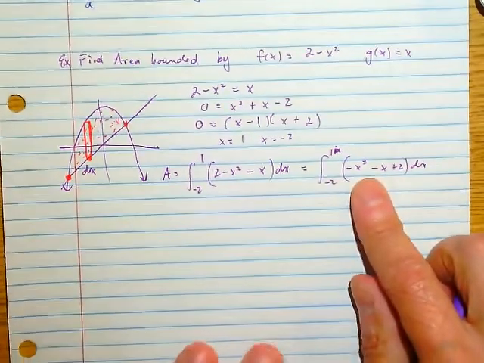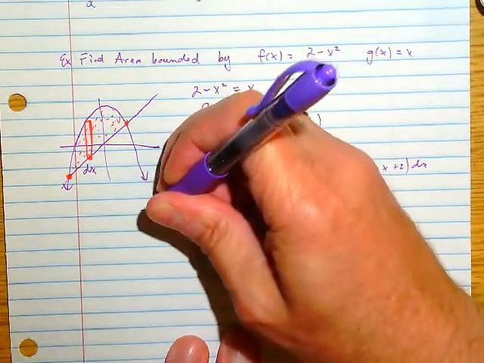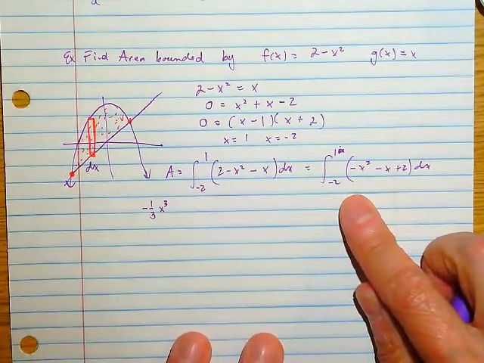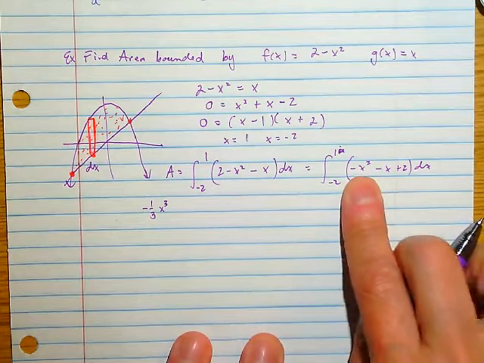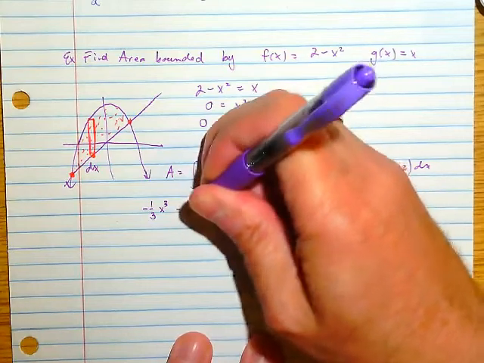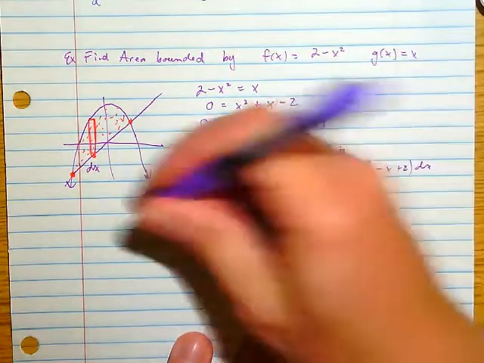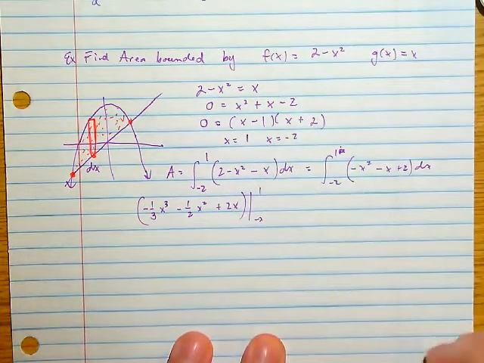We'll do this one by hand. It's not a bad way to review. That's negative 1/3 x to the third, right? Because I want to find, using the fundamental theorem of calculus, the area under this curve, or in this case, the area of this integral. So I'm going to take the antiderivative of this term, minus 1/2 x squared, that's the antiderivative of that, plus 2x, and I'm going to evaluate that from negative 2 to 1.